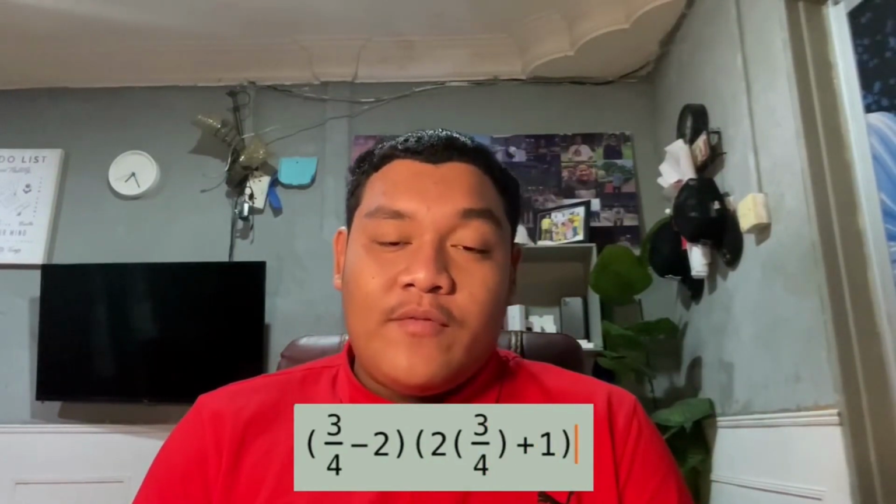You solve this equation, you get (-5/4)(5/2). You solve first, you get y is negative 25/8. So the stationary point is (3/4, -25/8).